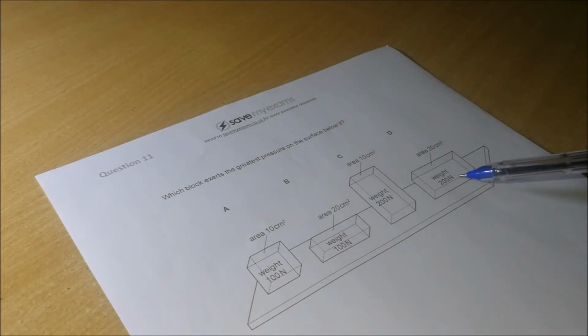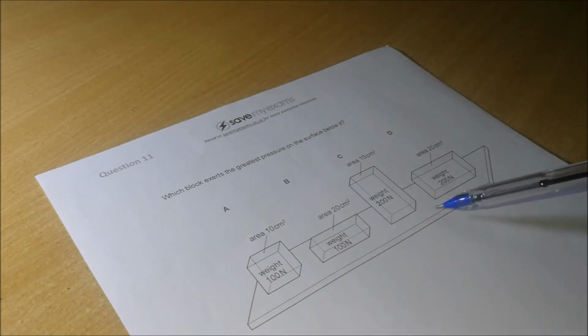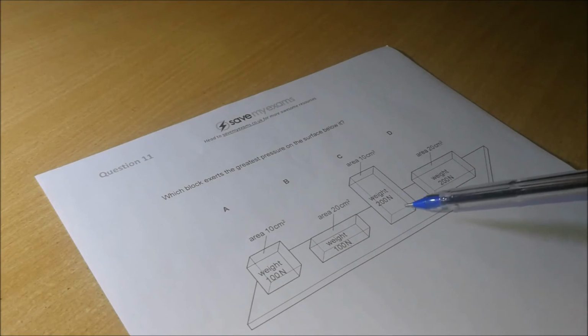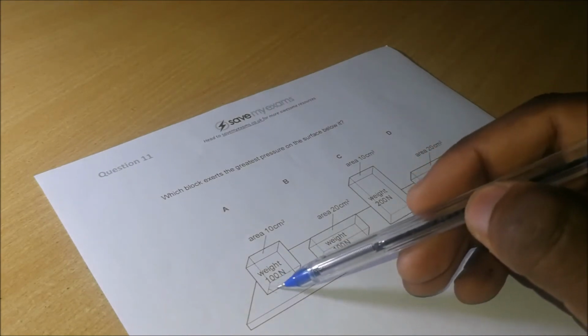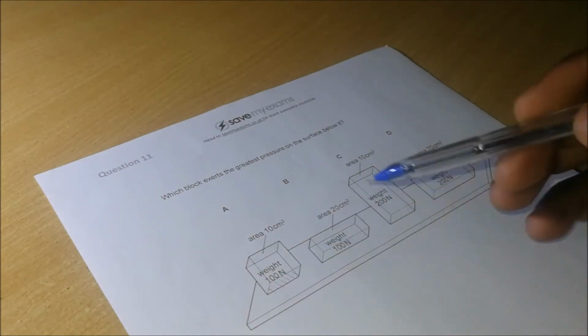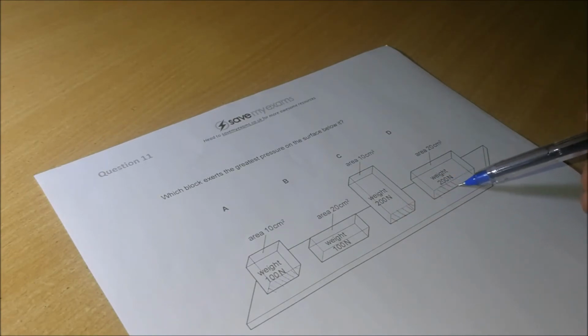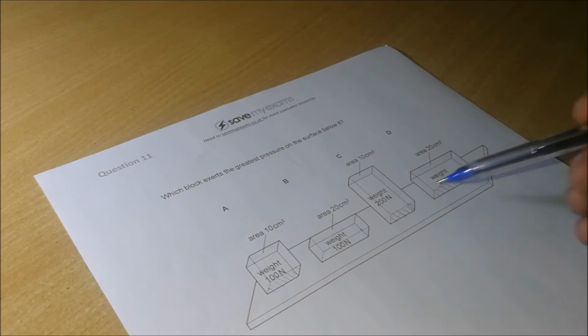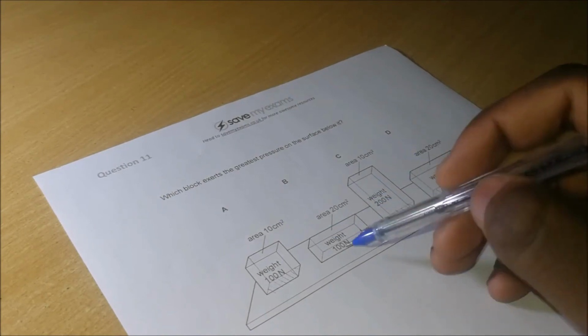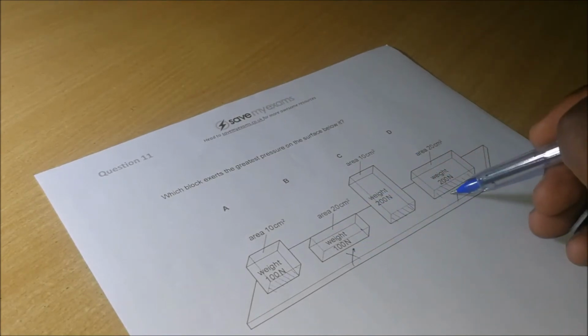First of all, as far as pressure in solids goes, a smaller surface area of contact means higher pressure.